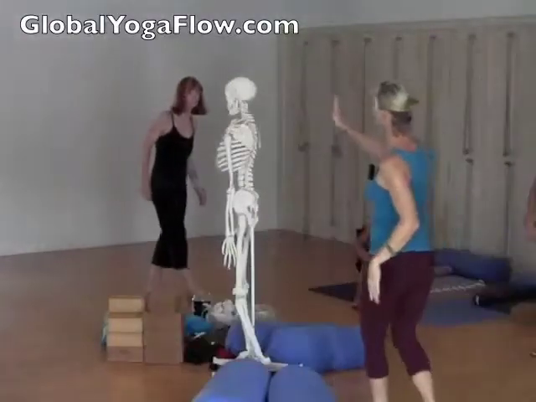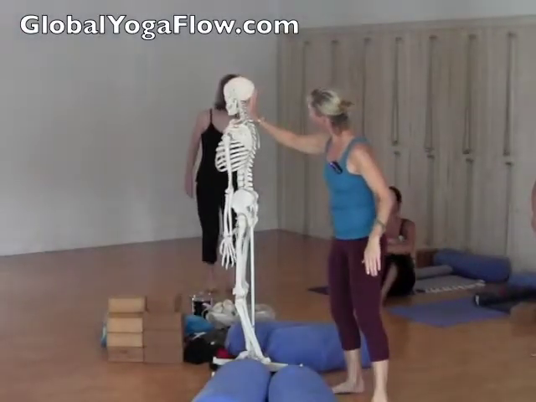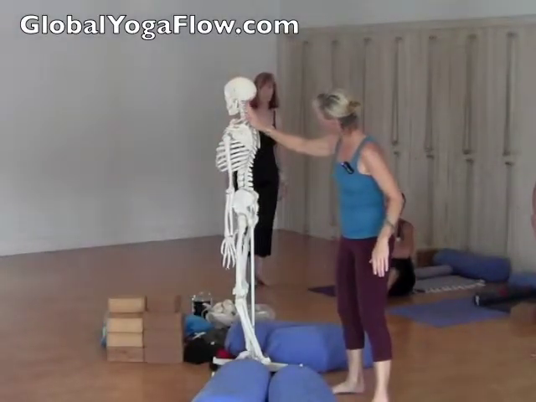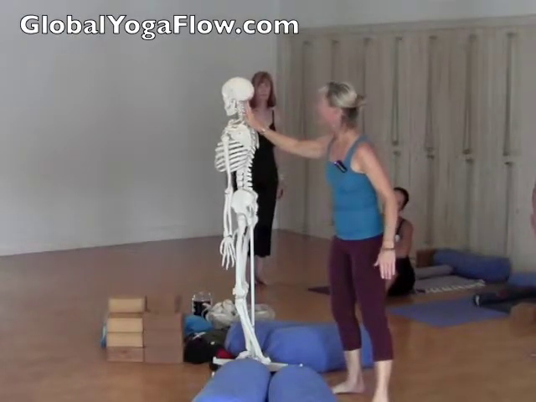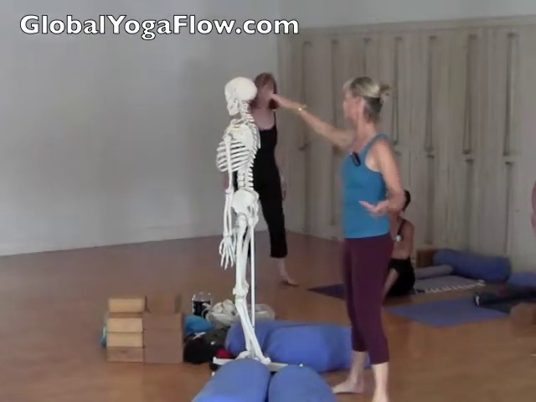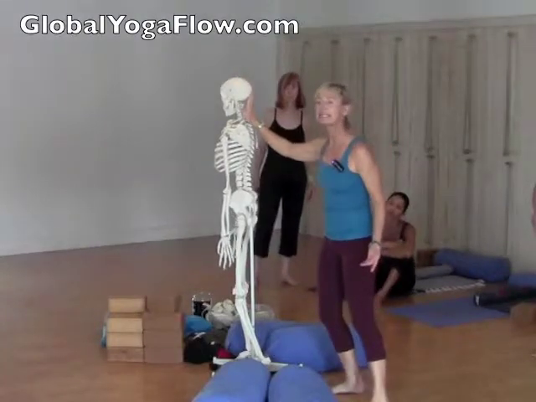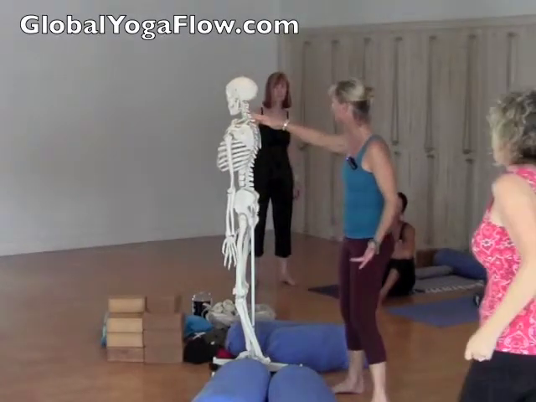Notice the curves. There are 4 main curves in the spine. Here's the cervical curve. Curve 1, and it's called lordosis. It's just the fancy name for it. It goes into the body. It curves into the body.